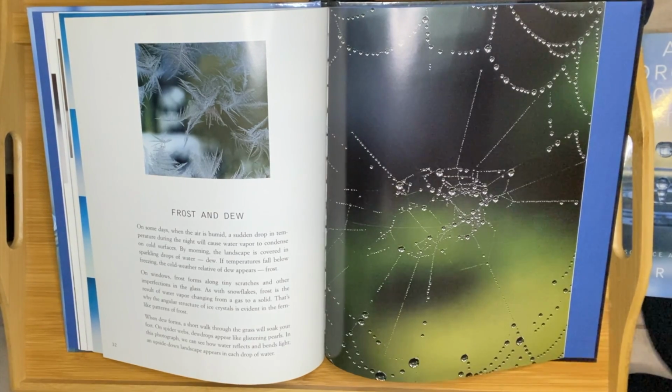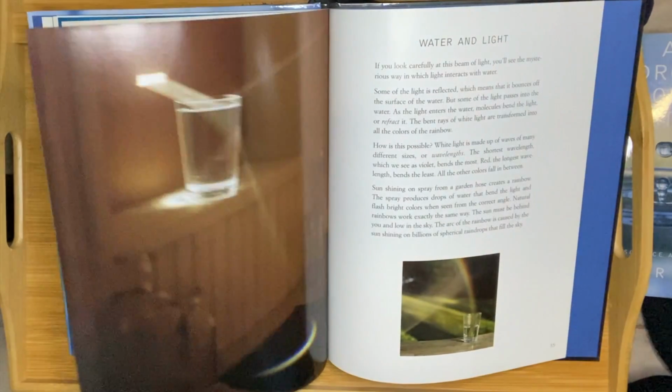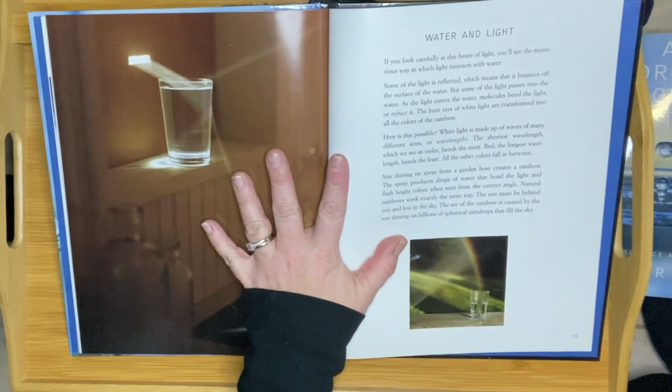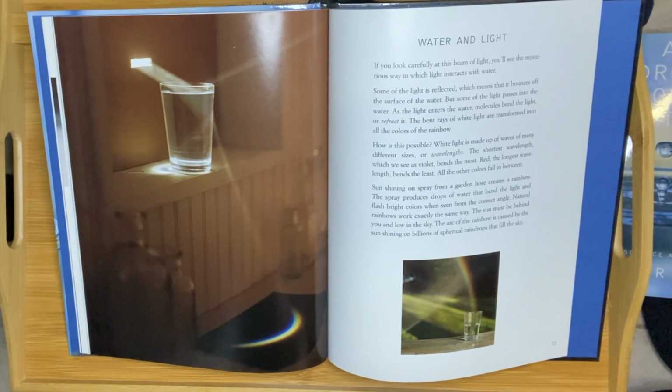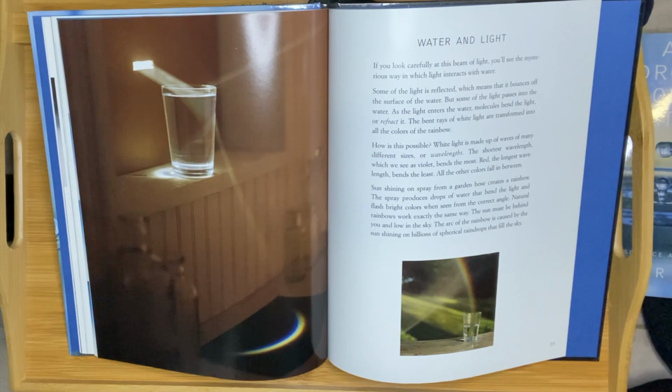Ooh, that's something we're going to talk about with light energy this year. I believe that's on this next page. Yes, water and light. So if you look carefully at this beam of light, you'll see the mysterious way in which light interacts with water. Some of the light is reflected, which means that it bounces off the surface of the water. But some of the light passes into the water. As the light enters the water, molecules bend the light or refract it.